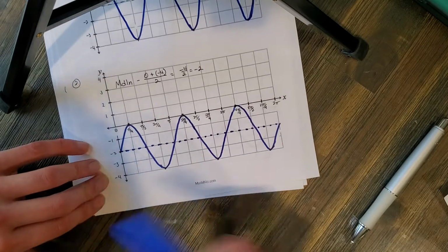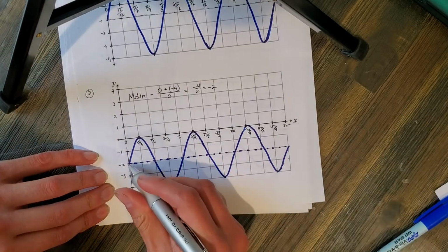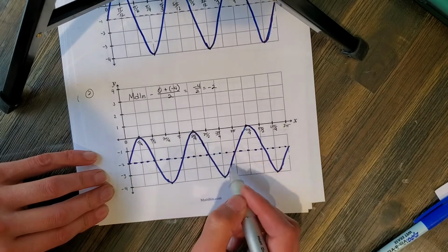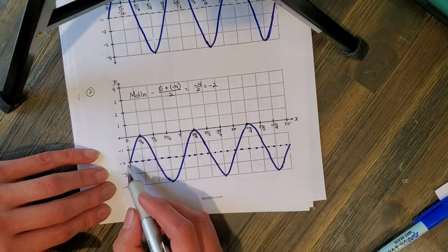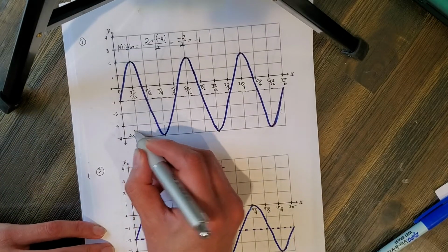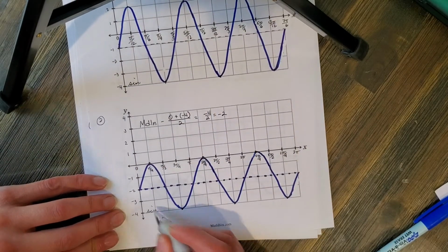Again, the sine curve starts at the midline. Then it goes up, down, and so on. So this one is also a sine curve. So I'll just write this right here. This is a sine curve. This is a sine curve also.